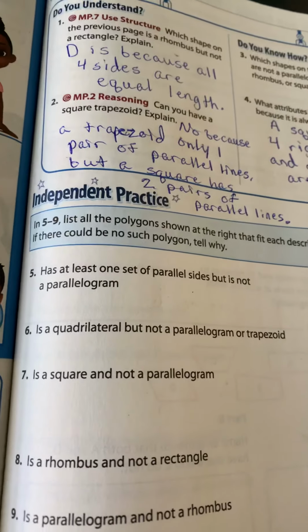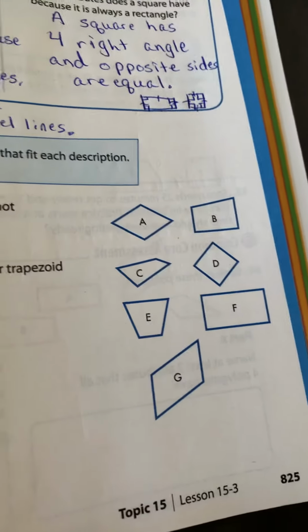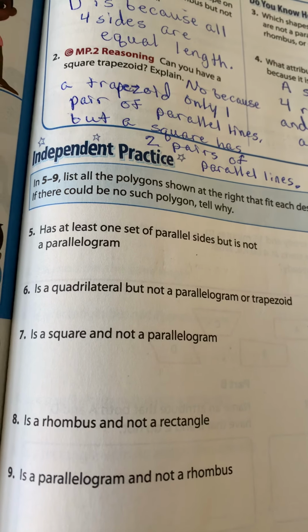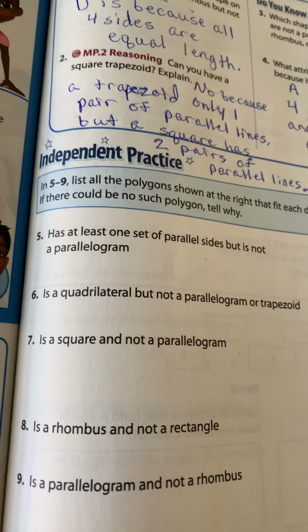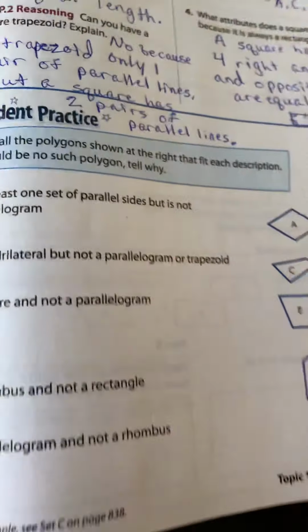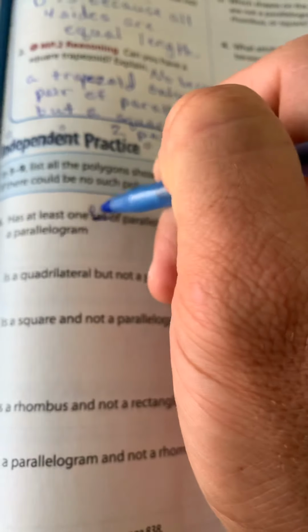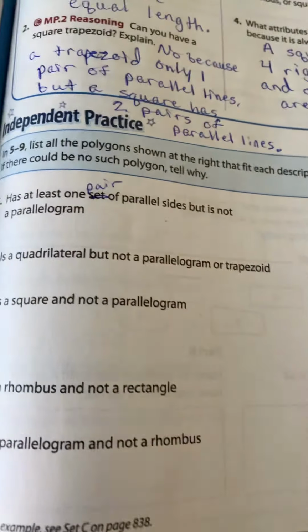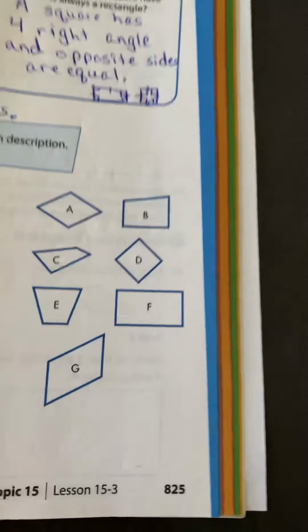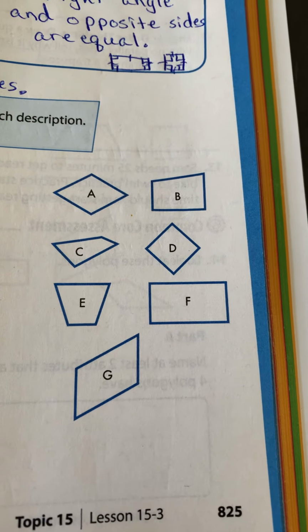All right. In 5 through 9, list all the polygons shown at the right, so here, that fit each description. If there could be no such polygon, tell why. All right. Number 5, has at least one set of parallel lines, or one pair. You can put pair here so we don't get confused. Has one pair of parallel lines, but is not a parallelogram. So which one of these has one pair of parallel lines, but is not a parallelogram?